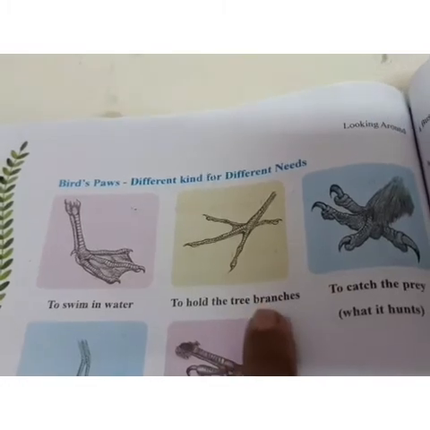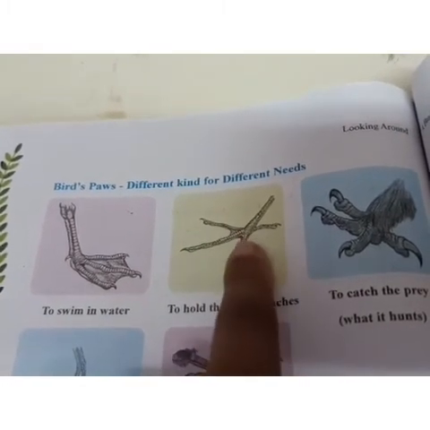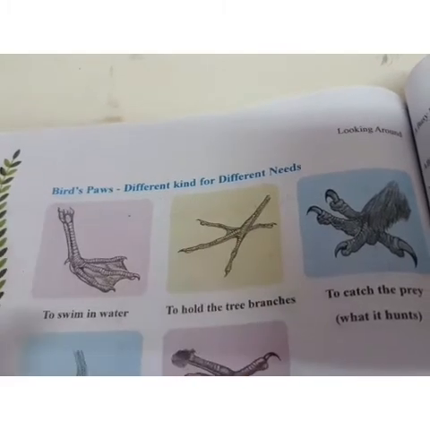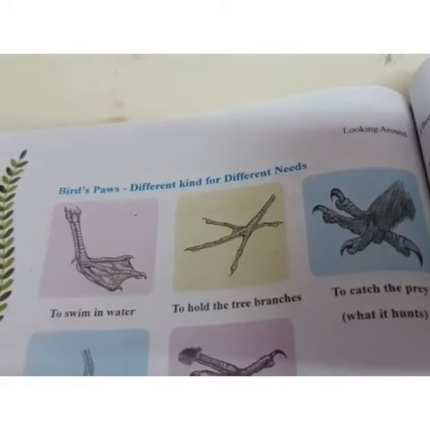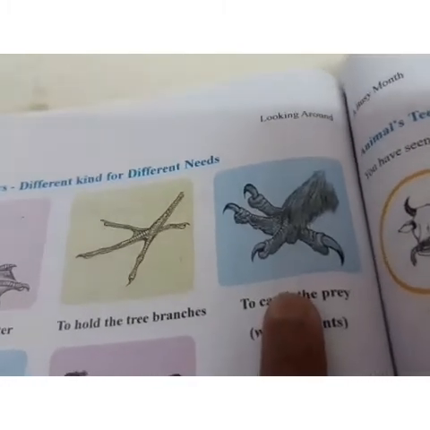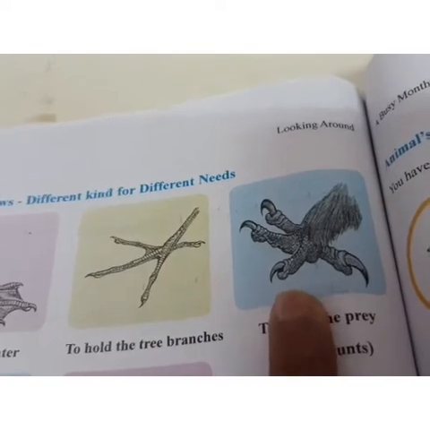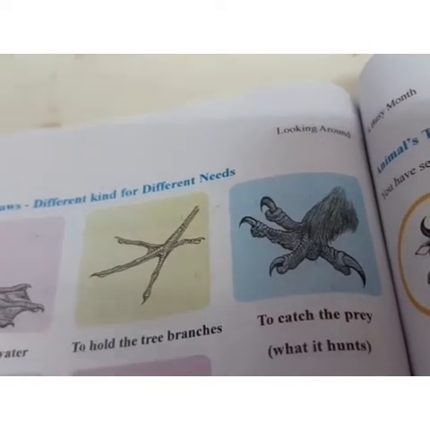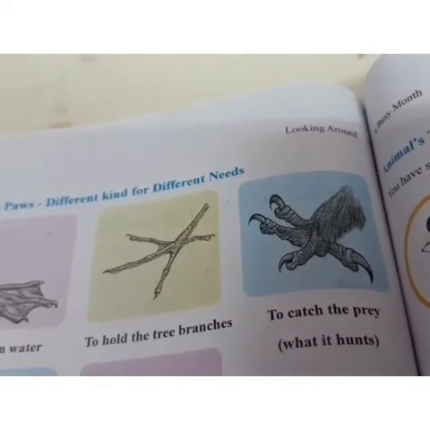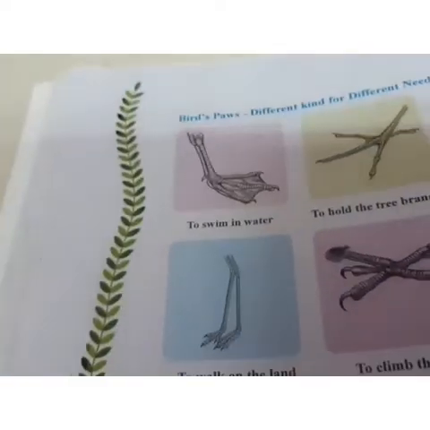This is a bird that lives on branches, to hold the branches of the trees. The claws are long. You can see the long claws, so that when they sit on a branch they can hold that branch of a tree and catch prey. Now you can see these are special. These are very sharp, pointed and big claws, with which the bird, while flying, catches any small insect or small animal and holds it tight in its feet.